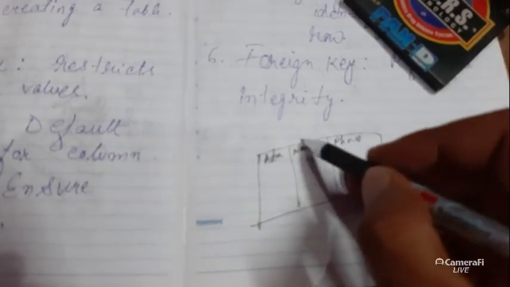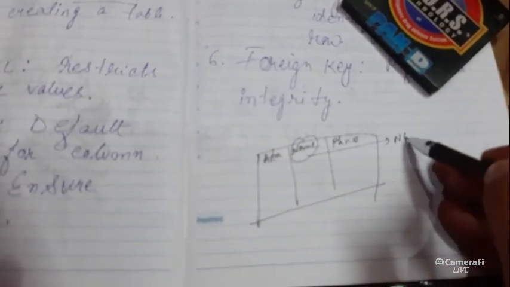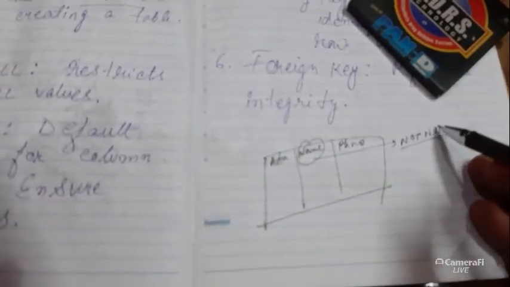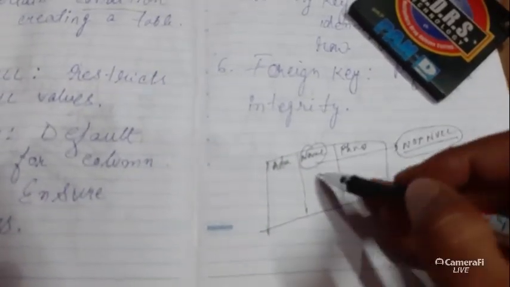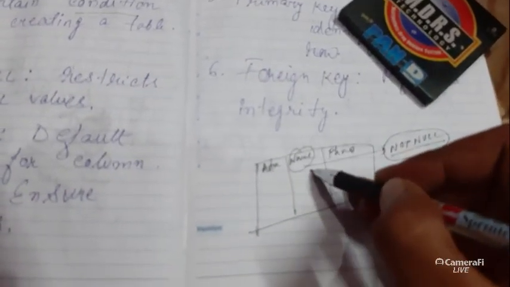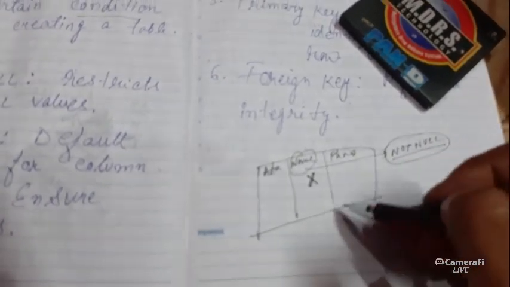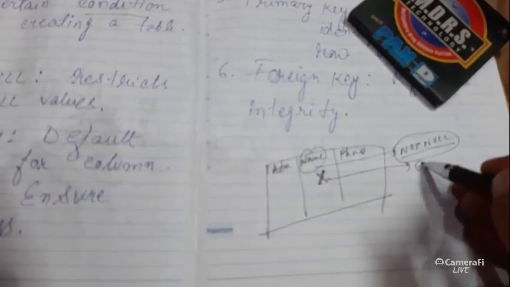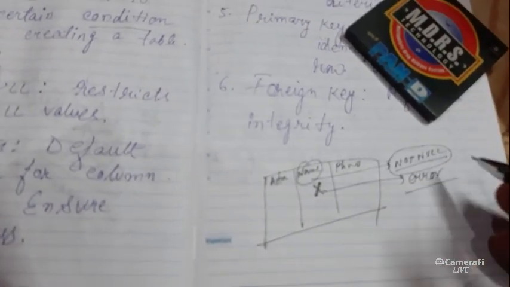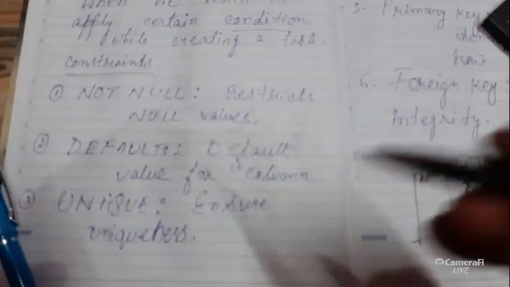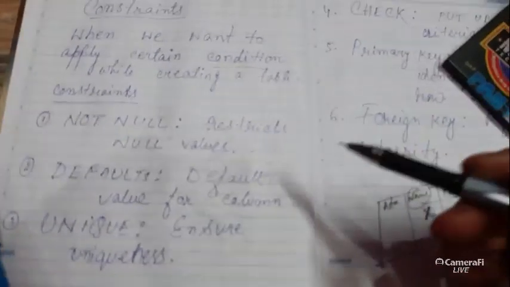And if you have mentioned name as not null, what will happen? If any user tries to skip this name part, that means doesn't give the name, it will raise an error message. That means a not null field cannot be left empty. This type of error will emerge. So this is the meaning of the not null constraint.